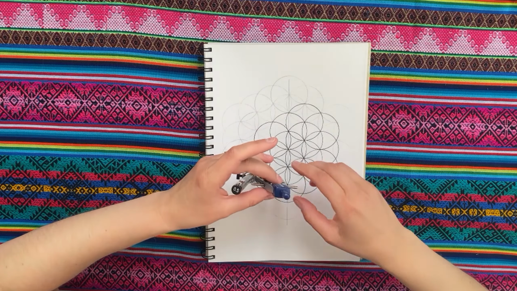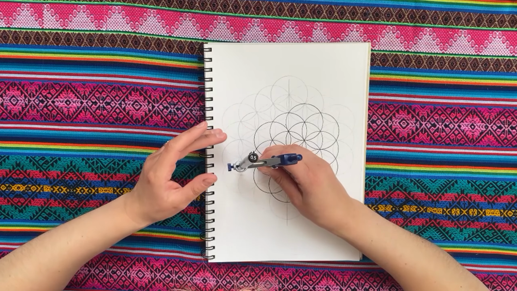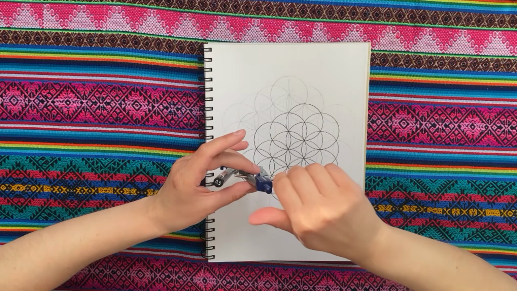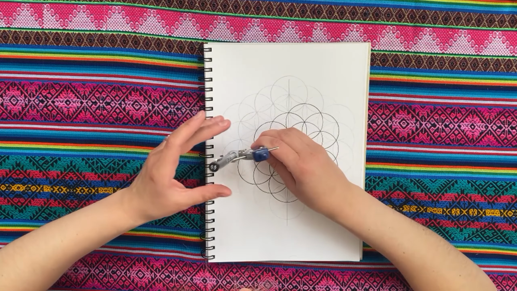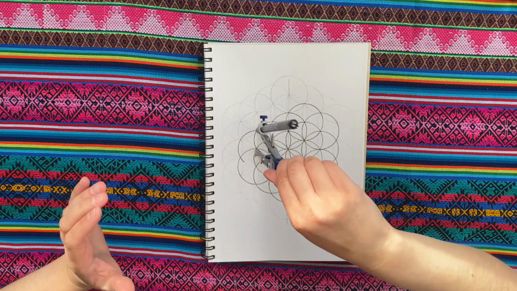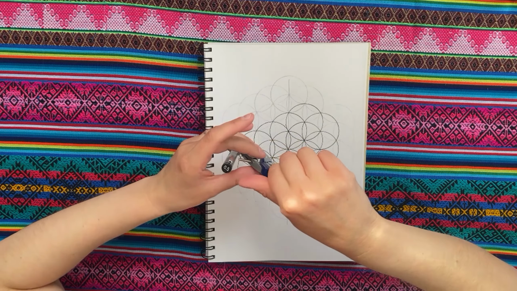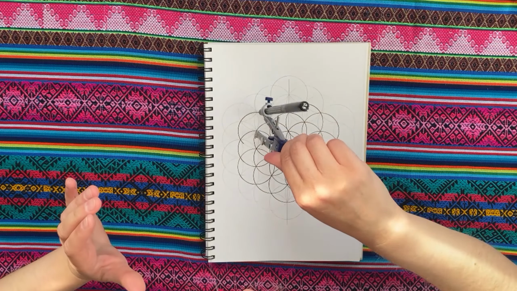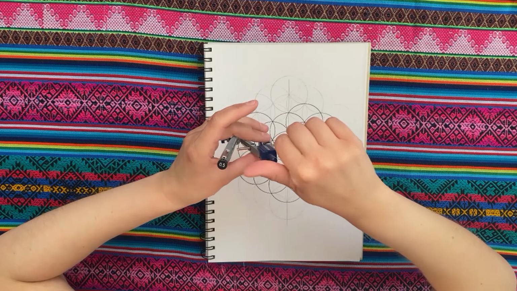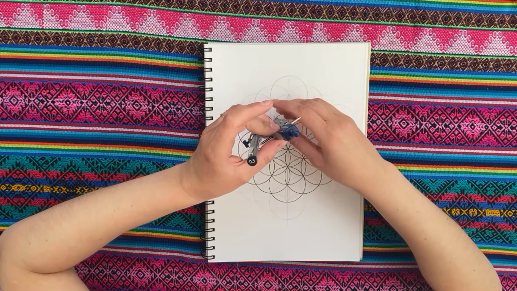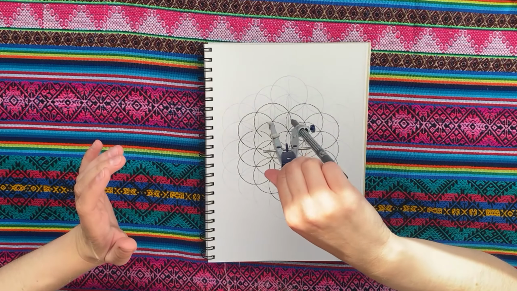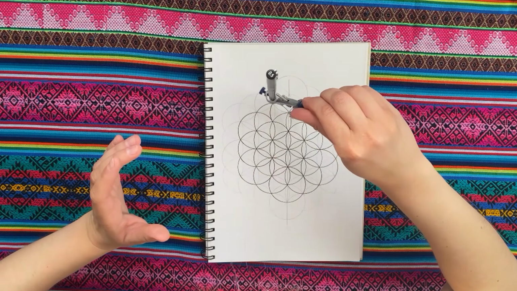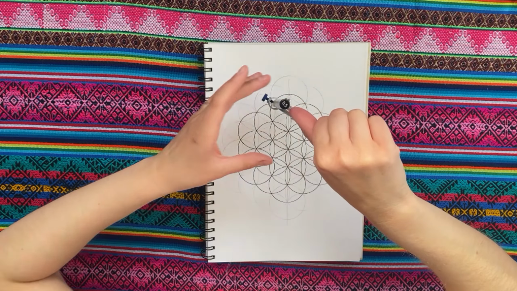I picked a 0.5 pigment liner because if you go finer than that, this flower of life gets very tricky to get accurate, because you can see the tiniest bit of mistake. When it's a little bit thicker, those little mistakes are almost imperceptible. Imperceptible? I don't know if that's the word. Imperceivable? I don't know. Please let me know in the comments. There we go.